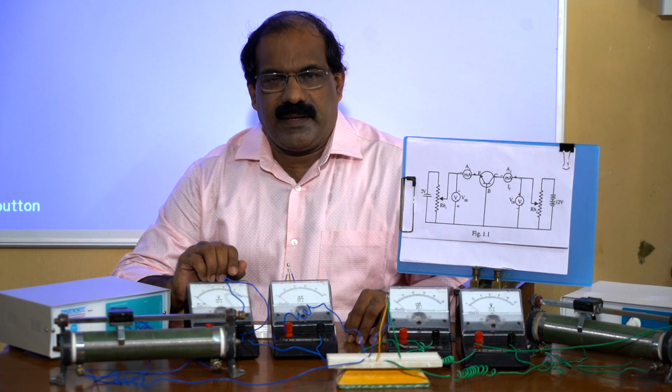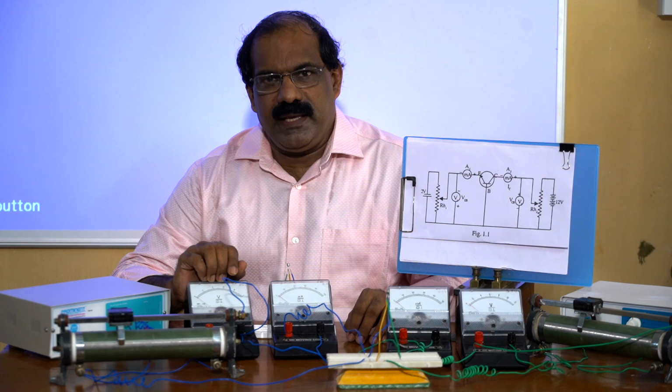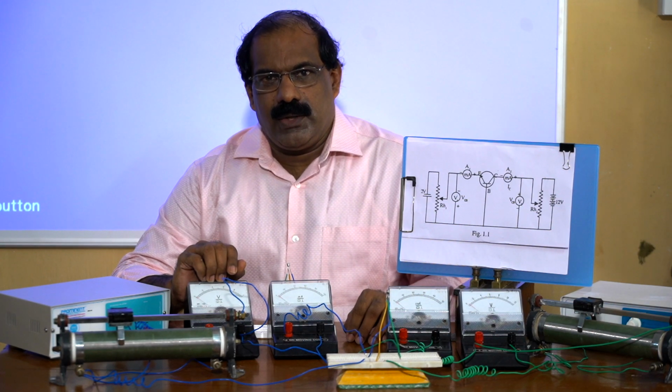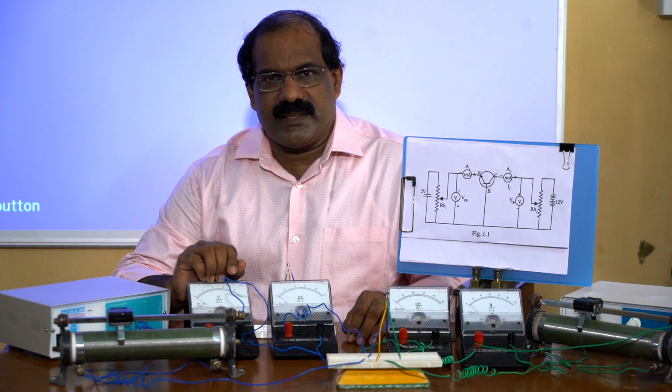Transistor characteristics. Common base configuration. The aim of our experiment is to draw the input and output characteristics of a common base configuration and hence to find the input resistance, output resistance and the current amplification factor.